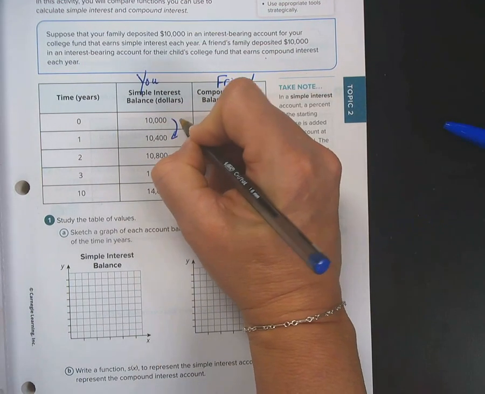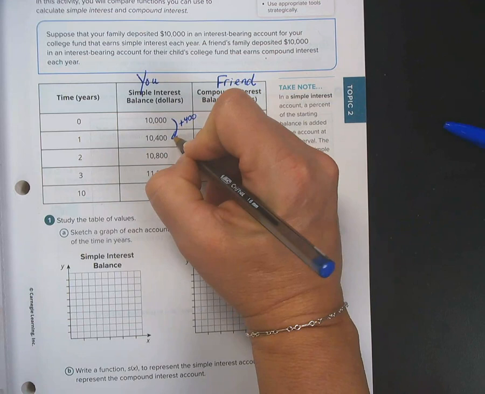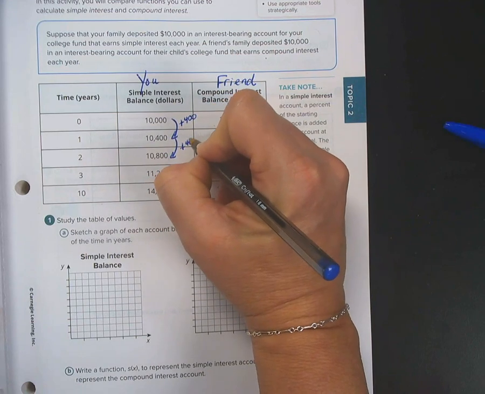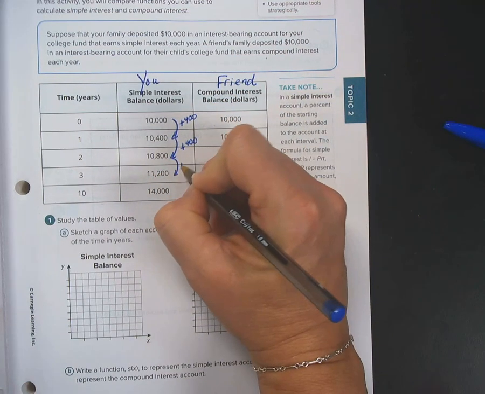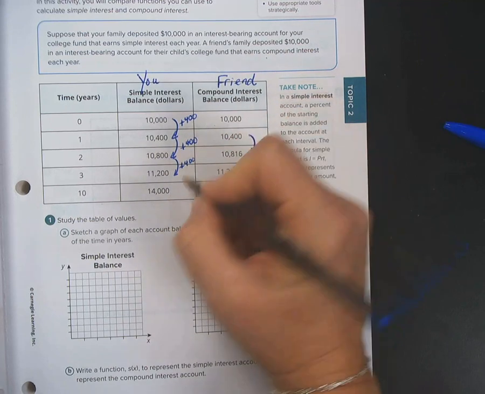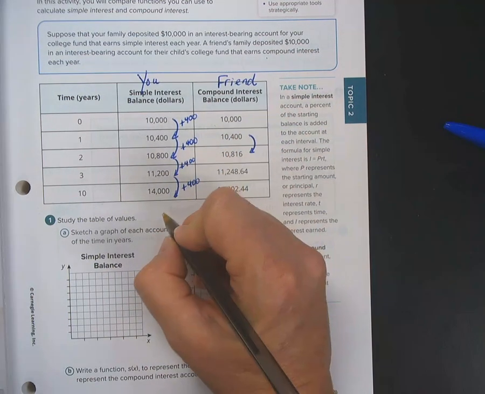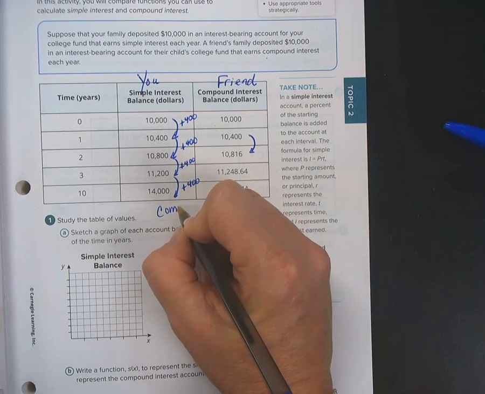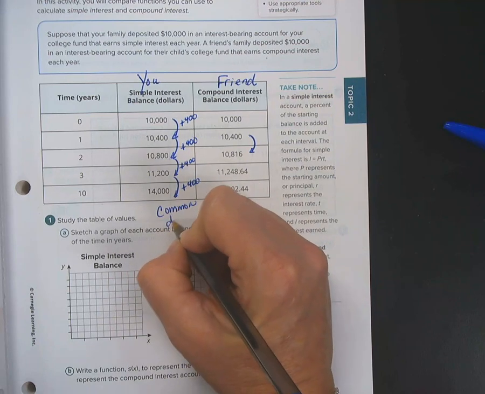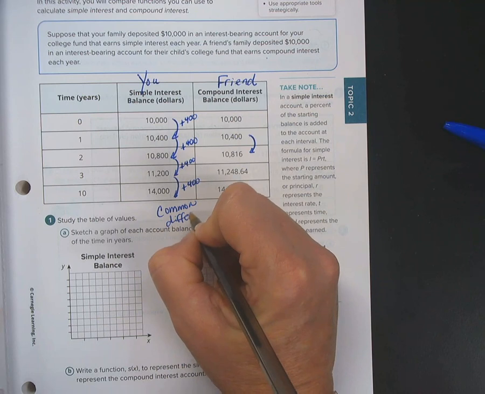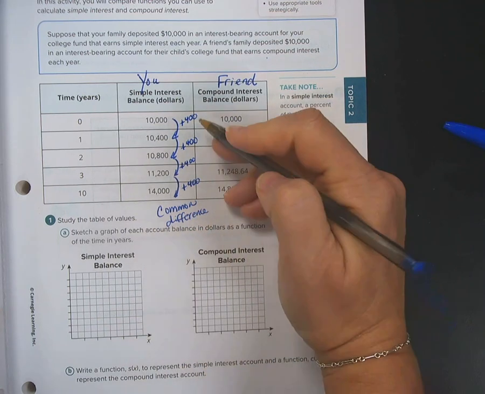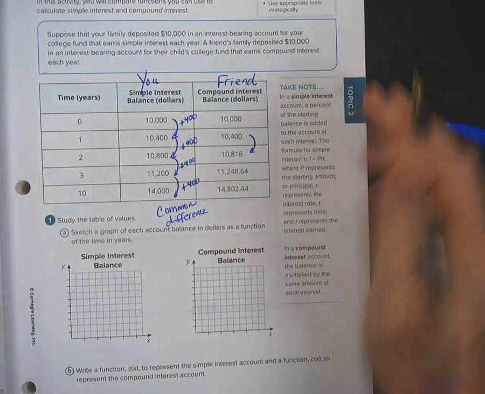Very good. Everybody write this down. Do you notice that this is linear growth? This is linear growth because we have what's called a common difference. Many of us struggled with this idea on the test, the difference between a common difference and a common ratio.